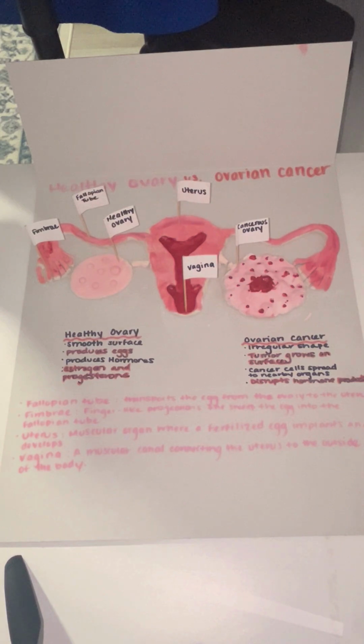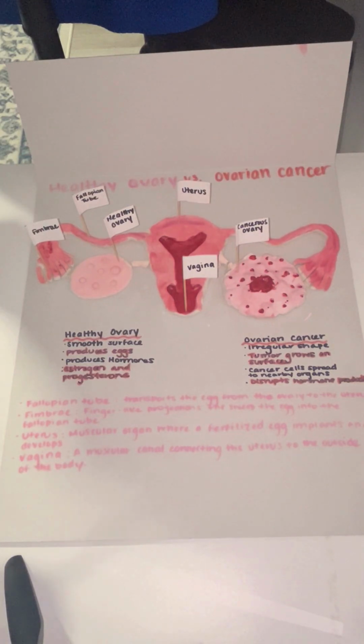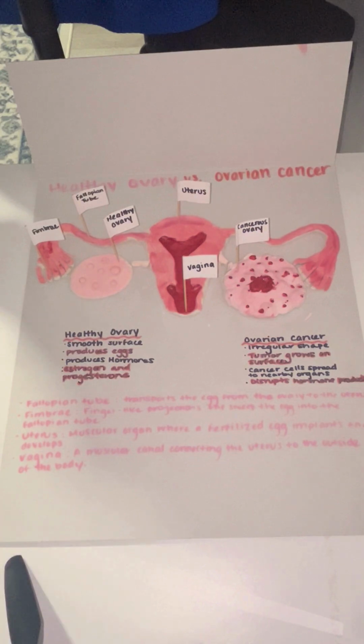These are symptoms that can easily be ignored, and is why ovarian cancer is often diagnosed at a later stage. Some of the treatments that you can see may include surgery, chemotherapy, targeted therapy, or a combination of these treatments. But early detection is always very, very important because it can improve the chances of having a successful treatment.